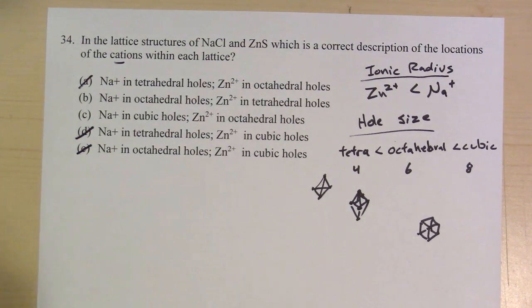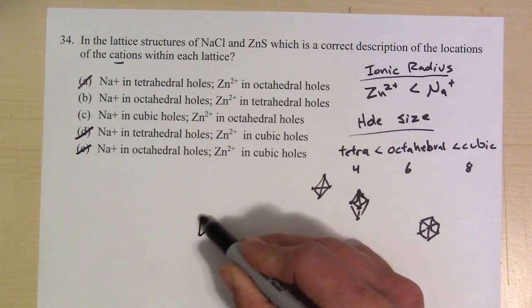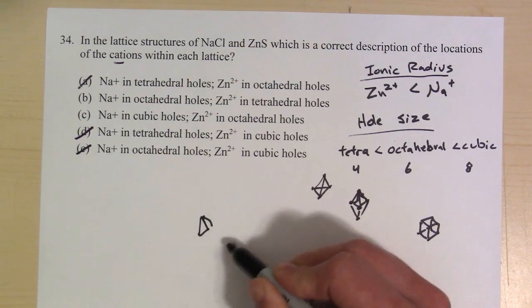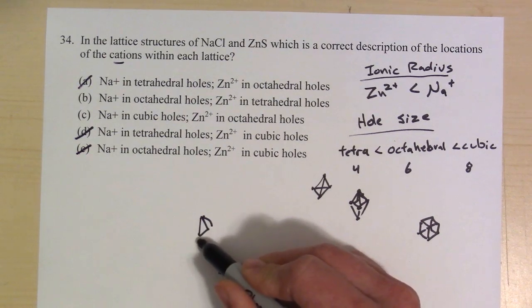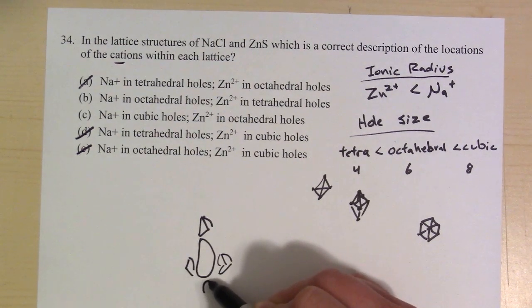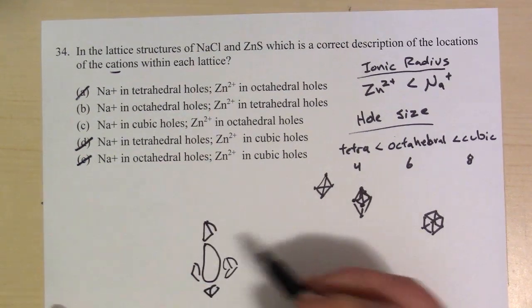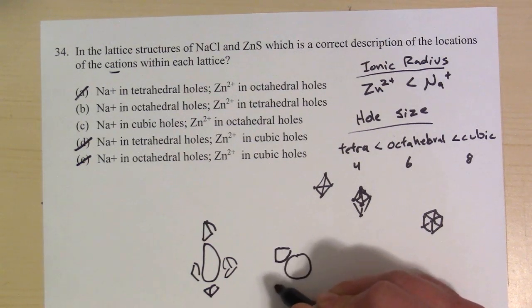So the best way to decide between these two would really be to think about what the structures look like for each of these. So if you remember the sodium chloride structure, it has chlorines on each of the corners and in the face. So this is one face, so maybe it'd be better to draw it like this.